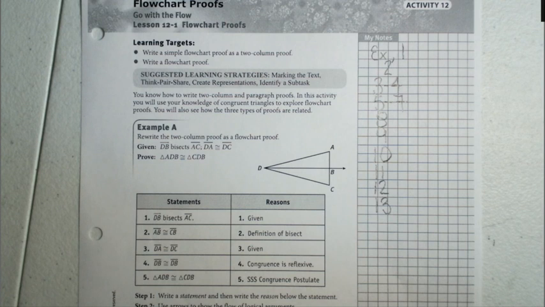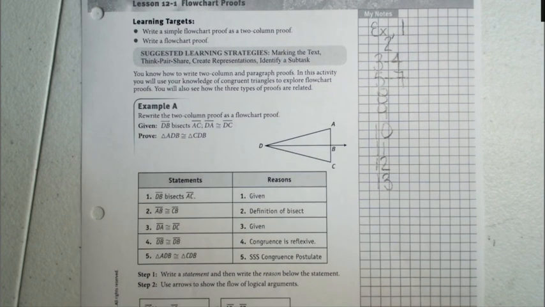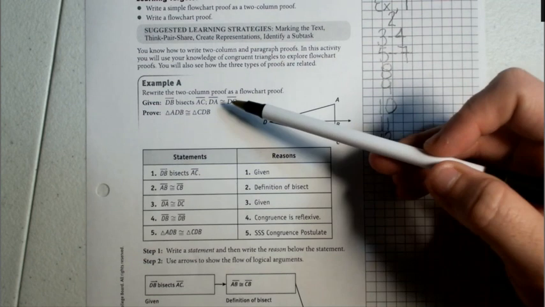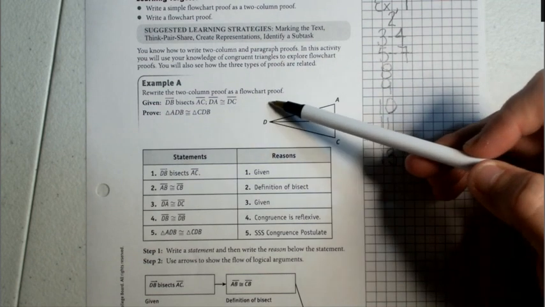It says you know how to write a 2-column proof and paragraph proofs. In this activity, you will use your knowledge of congruent triangles to explore flowchart proofs. You will also see how the 3 types of proofs are related. Here in example A, they've started off by telling us, rewrite the 2-column proof as a flowchart proof.